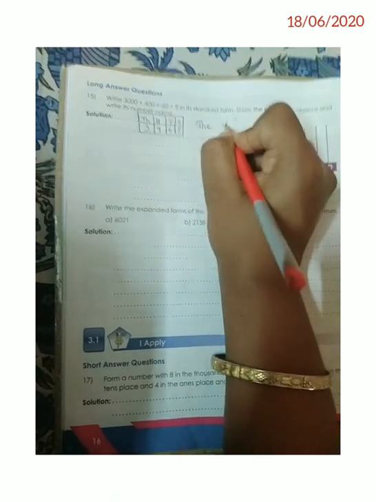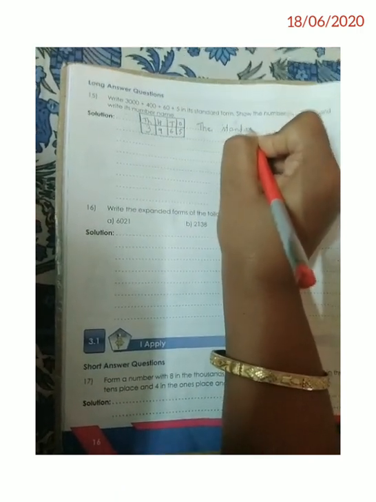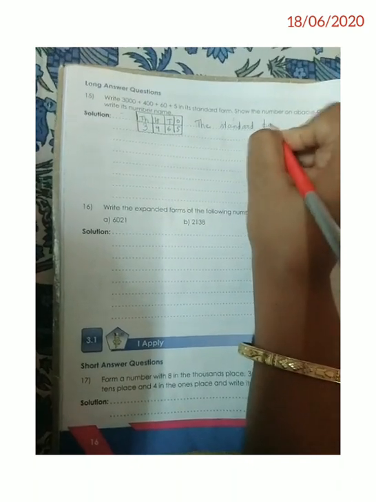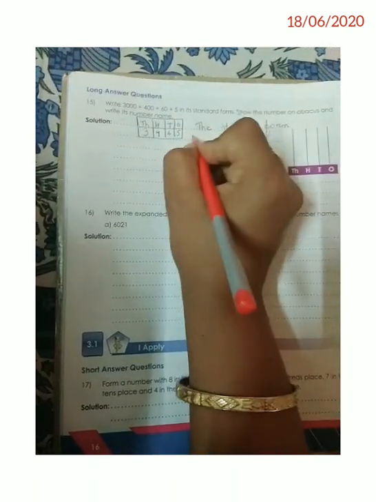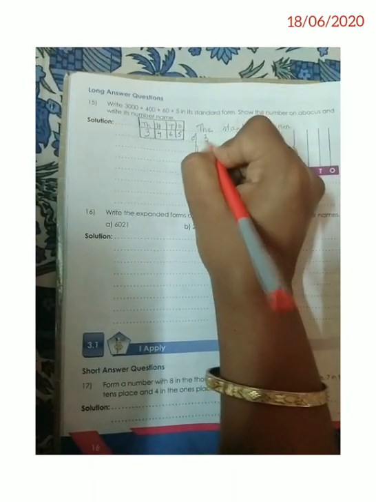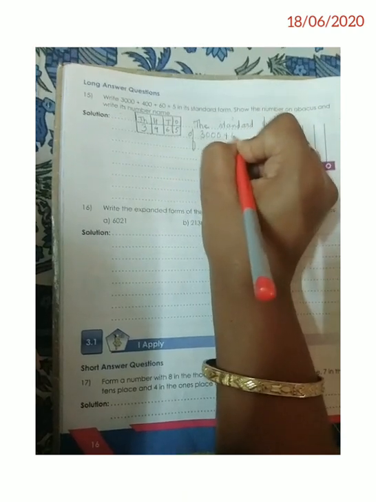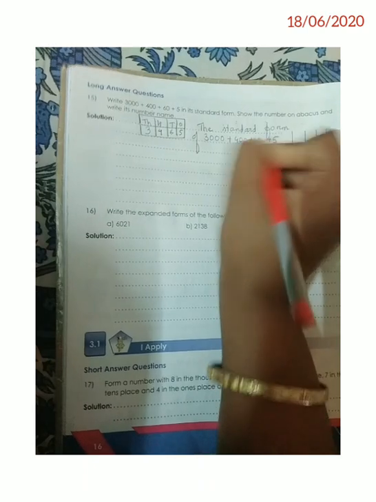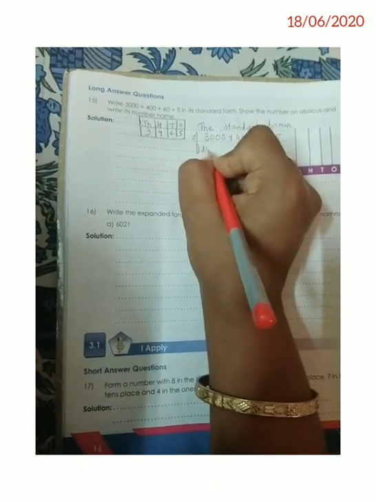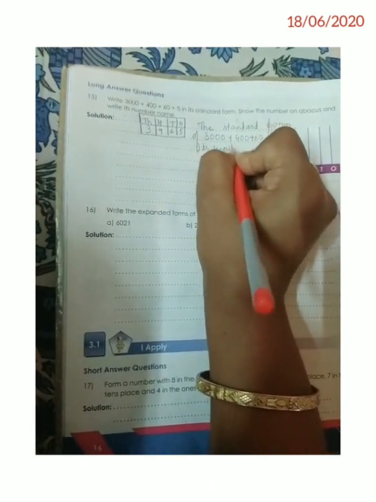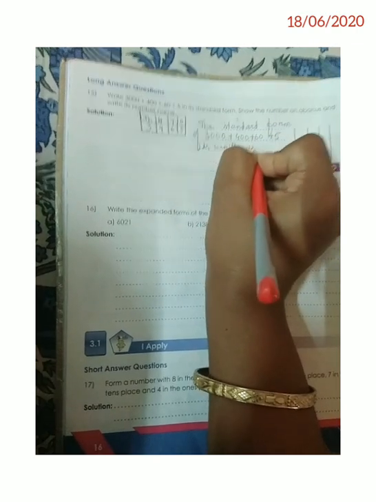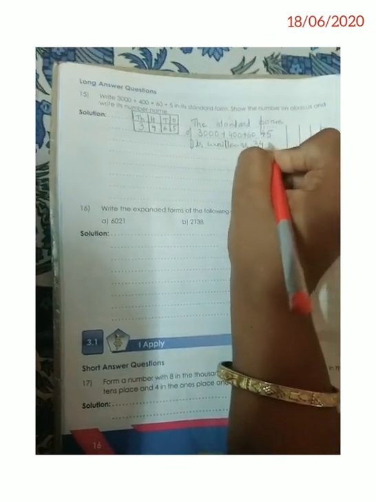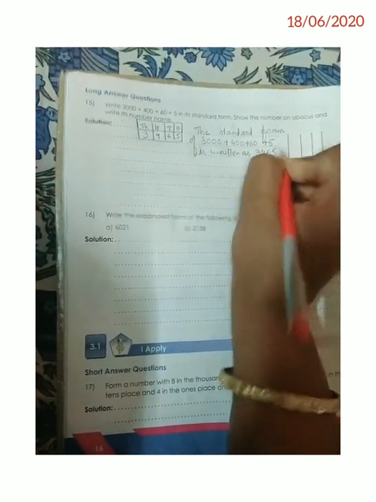All right, so the standard form of 3000 plus 400 plus 60 plus 5 is written as 3465.